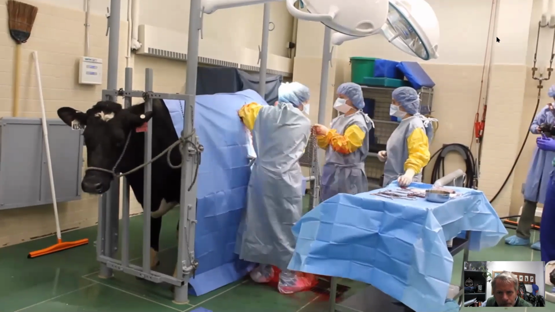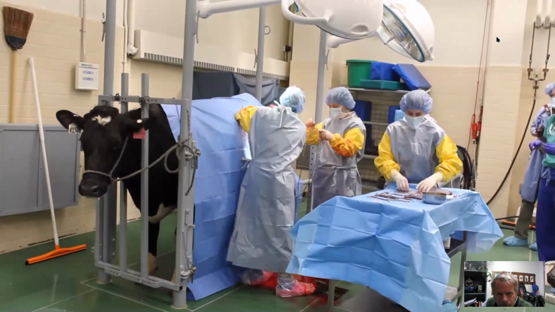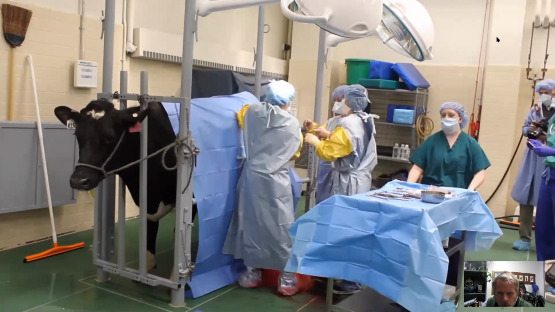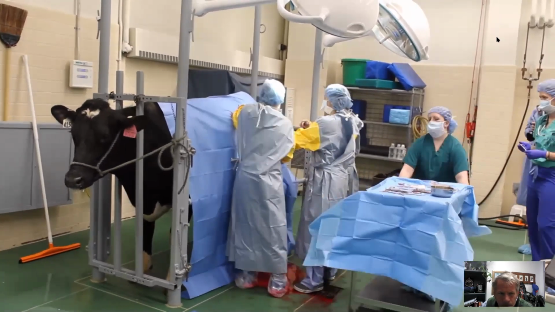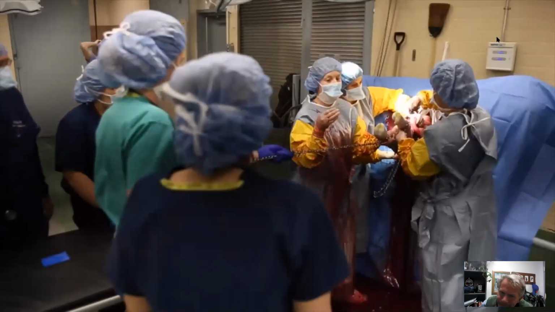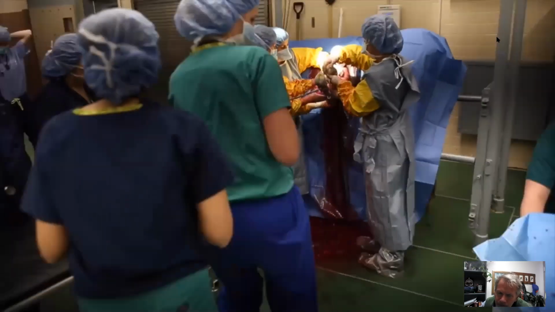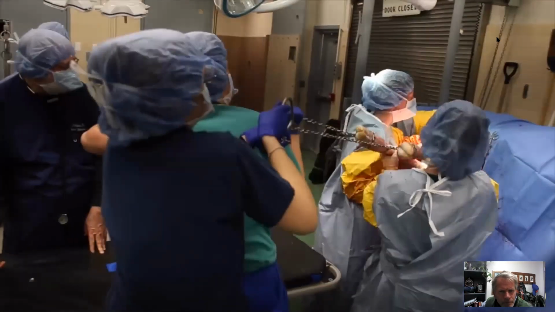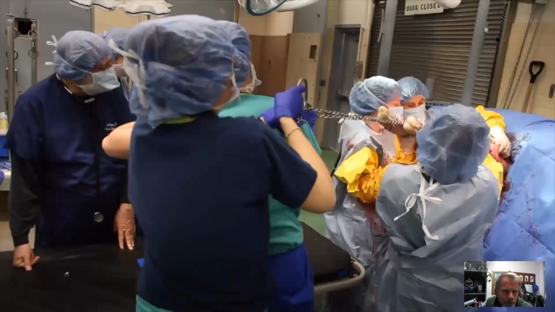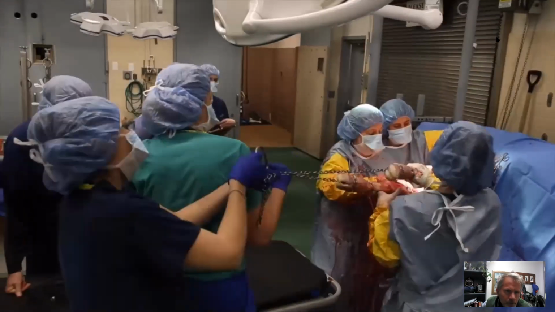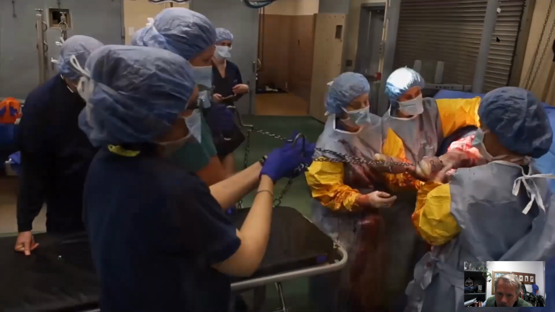And so the fetus is much bigger than what the cow's pelvis allows for the calf to come out. And so because it's an elective procedure, it's fairly straightforward. All right, leg needs way back.